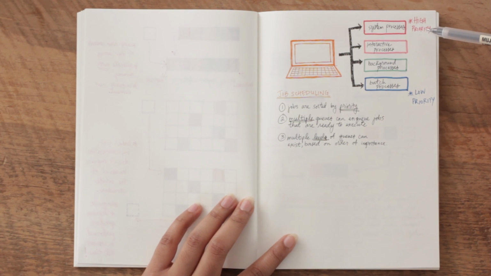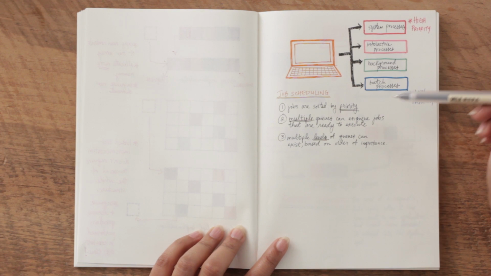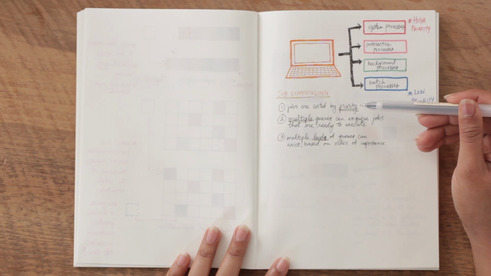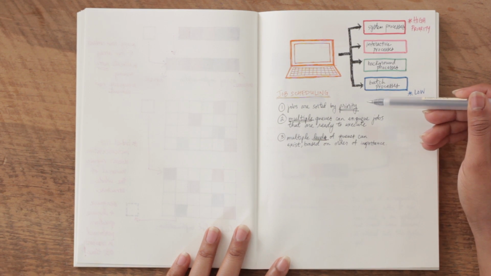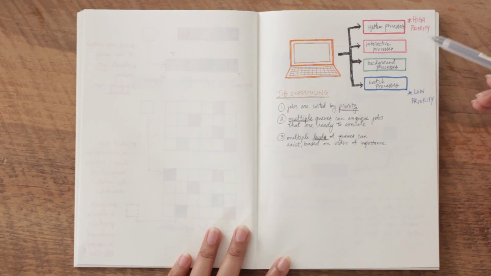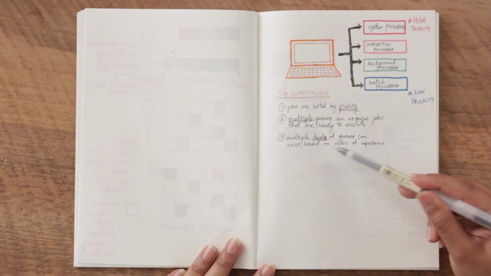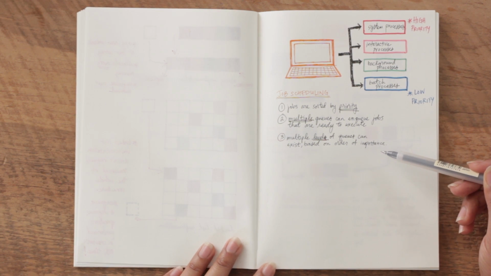The way that your system processes all of these jobs is based on their priority and order. Jobs can be sorted by priority, and multiple queues can enqueue jobs that are ready to execute whenever the higher priority items have finished running. You can also have multiple levels of queues on your machine based on how important they are.